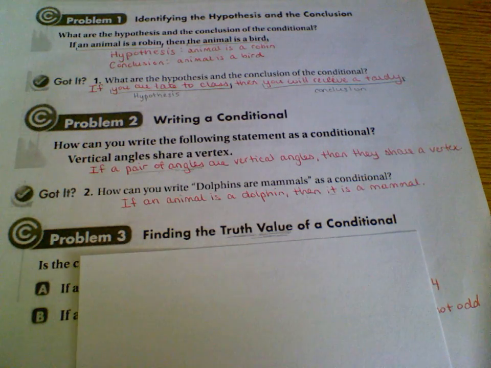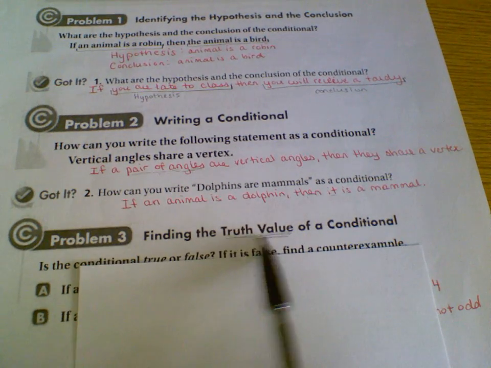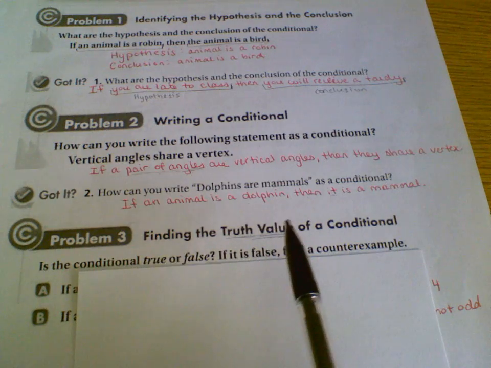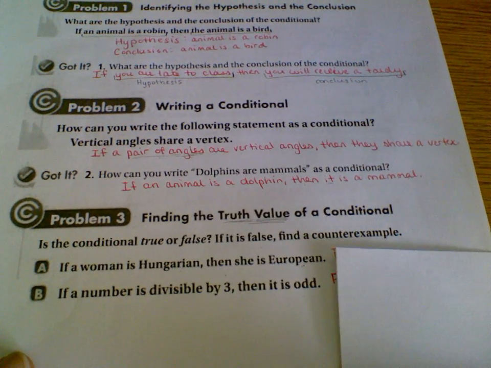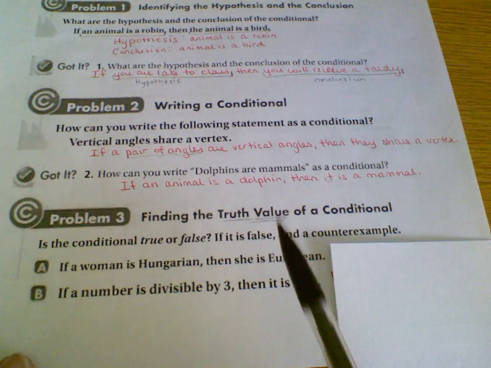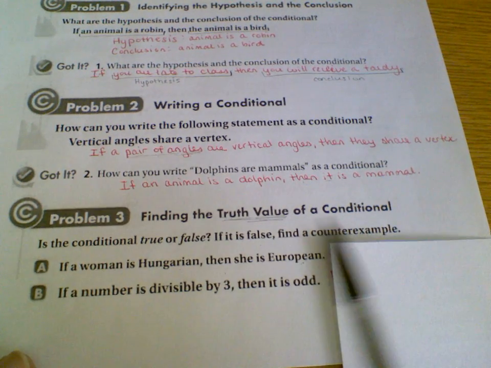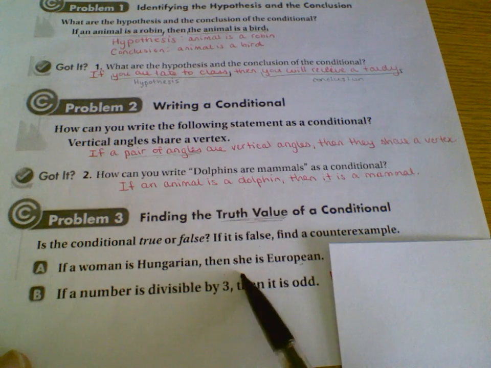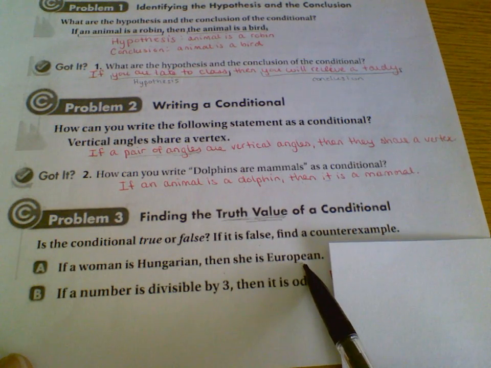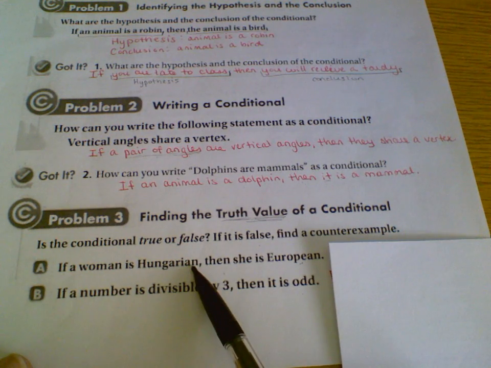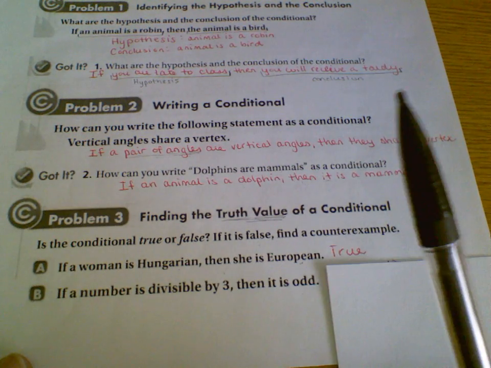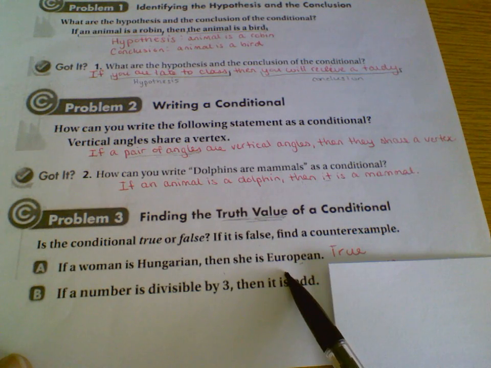The next one is where you find the truth value. Truth value is just determining if it's true or false. So here we have a conditional statement, and I want you to define the truth value. If it's false, we have to give a counterexample. If a woman is Hungarian, then she is European. I didn't know the answer to that question, so I had to look up Europe and see what countries were in there. This is true because Hungary is in Europe.